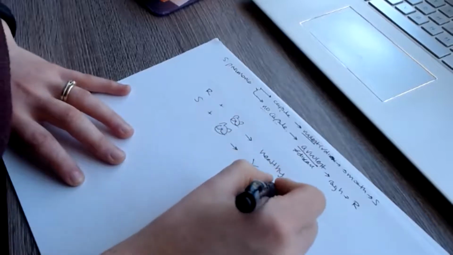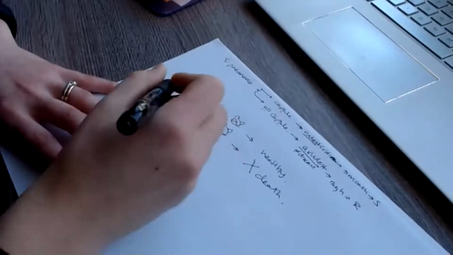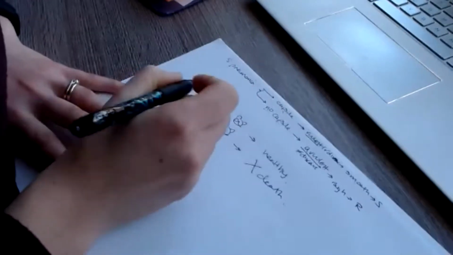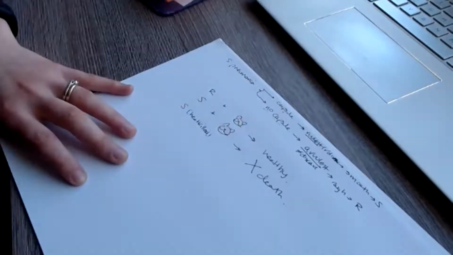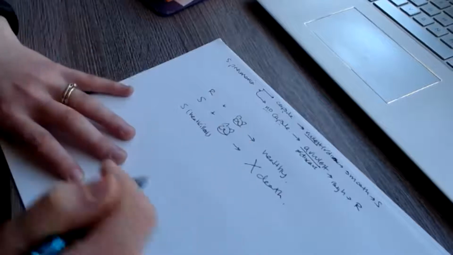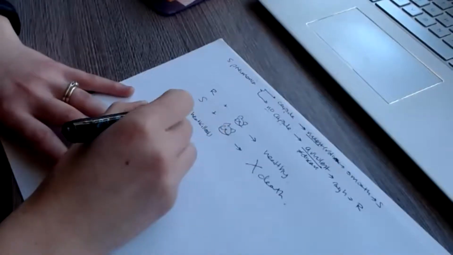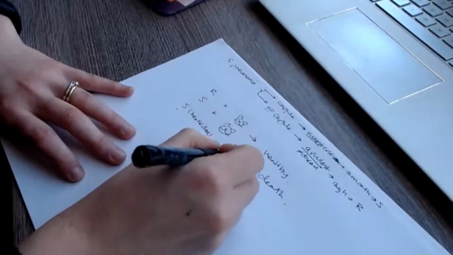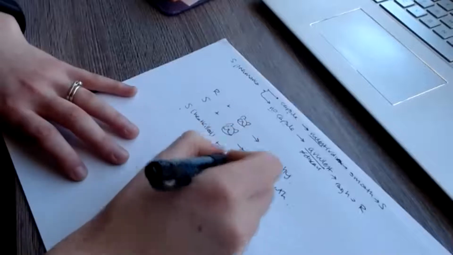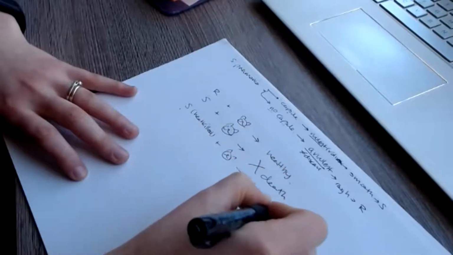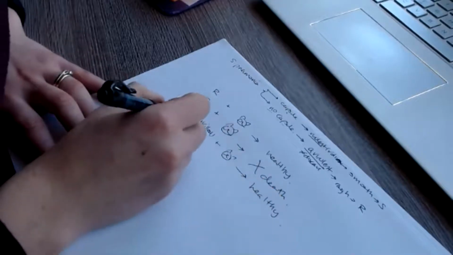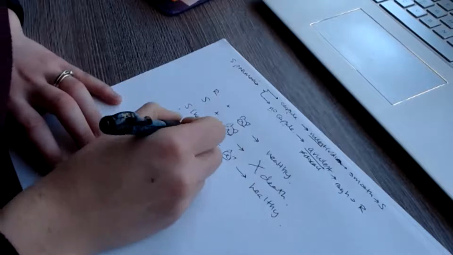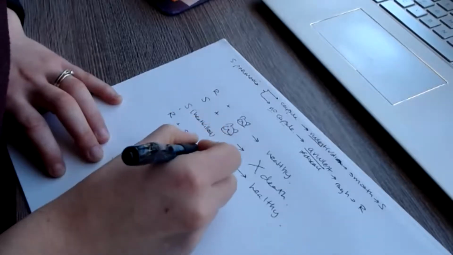Death. Completely unhealthy. What he did then was he took the smooth strain and he heat killed it. He essentially boiled the smooth strain. And when he added the heat-killed strain to the mouse, because the bacteria was dead, the mouse was actually healthy. So he took the experiment a step further. He got the R strain plus a heat-killed S strain.